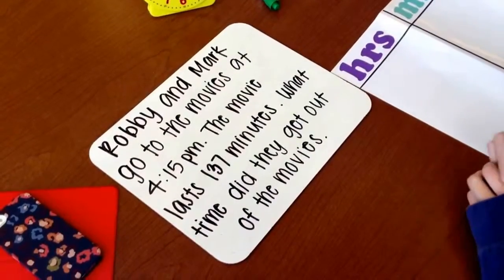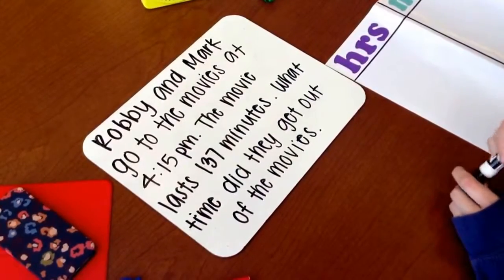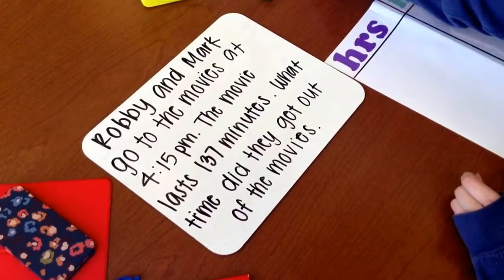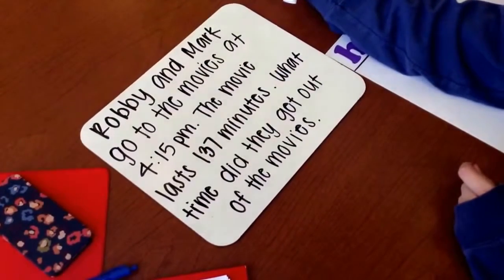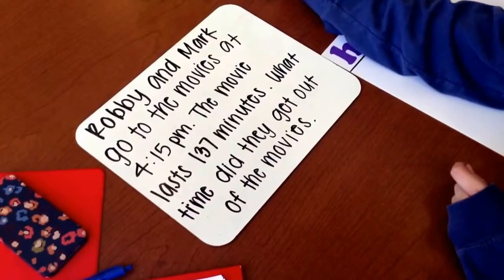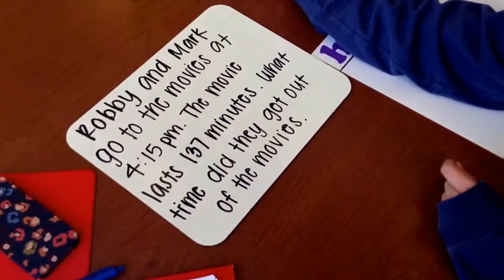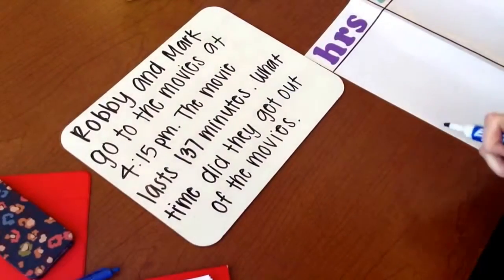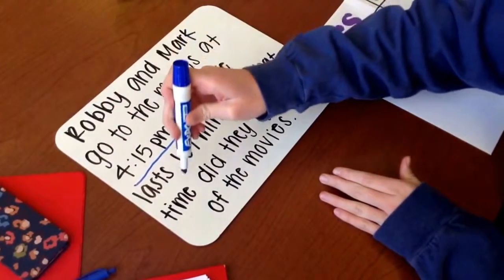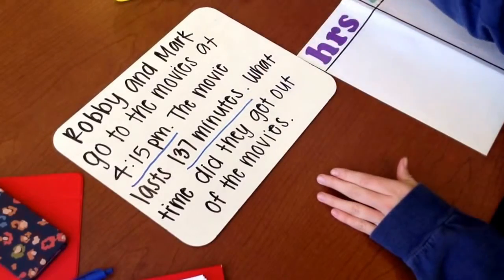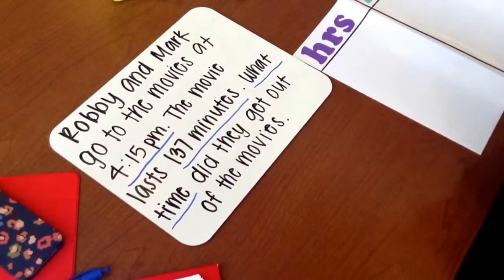Alright, third graders, today we are going to learn the concept of elapsed time. So we're going to start off with this word problem, and it says Robbie and Mark go to the movies at 4:15 p.m. The movie lasts 137 minutes. What time did they get out of the movies? So so far we are given the time they start and how long it lasts, and we want to know what time they got out of the movies.